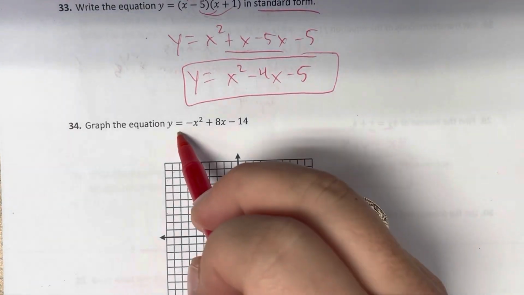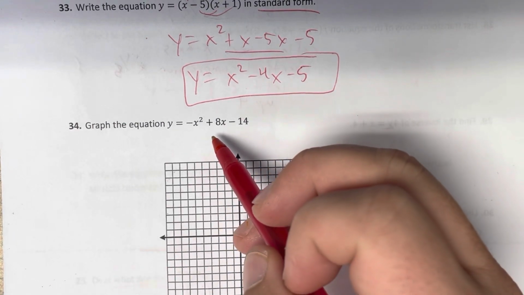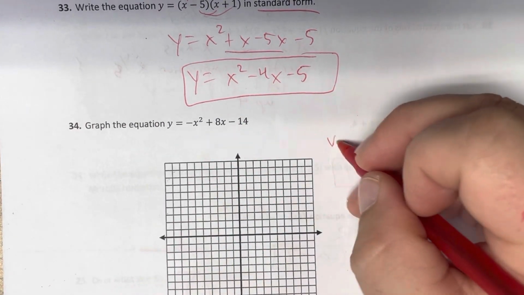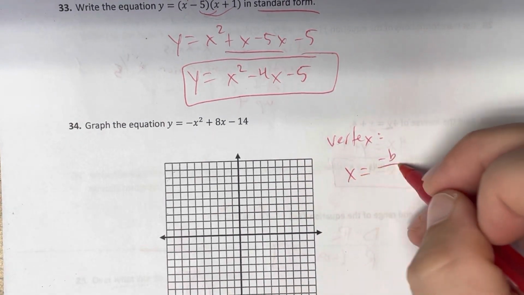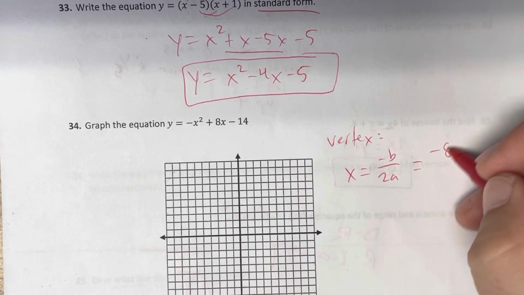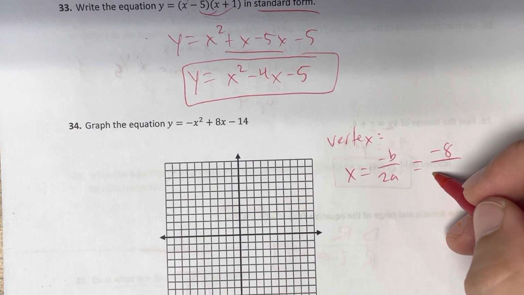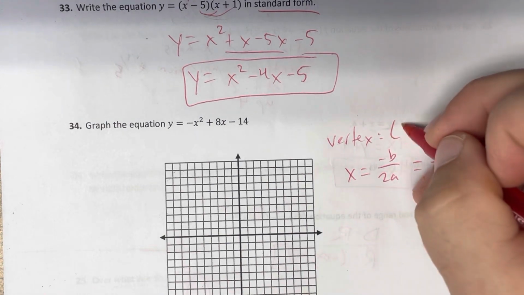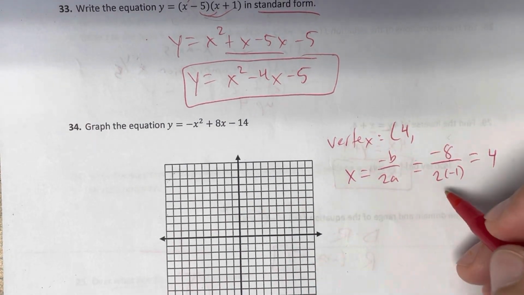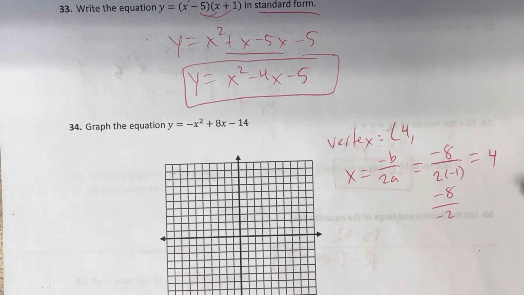The last one, graph the equation. You could use a calculator on this one. I'll find the vertex. So my x is negative b over 2a. So negative 8 over 2 times negative 1. So that's negative 2, which means that's 4. That was negative 8 divided by negative 2, which gets 4.